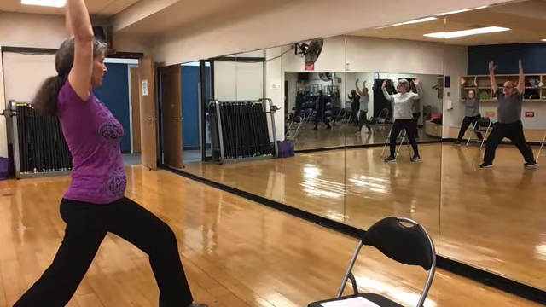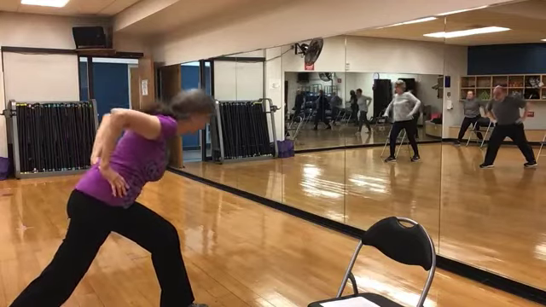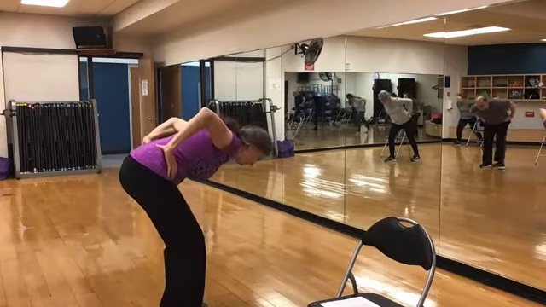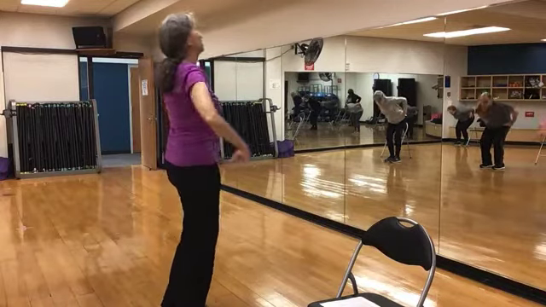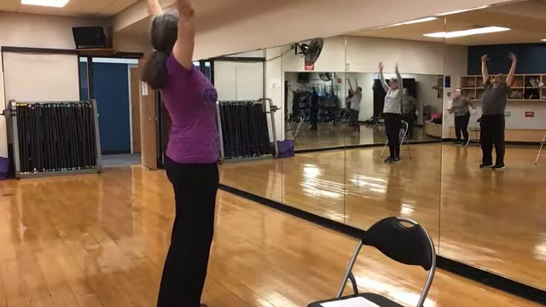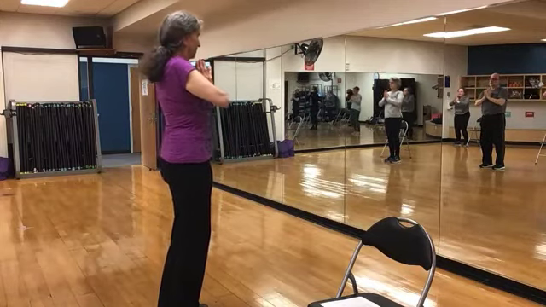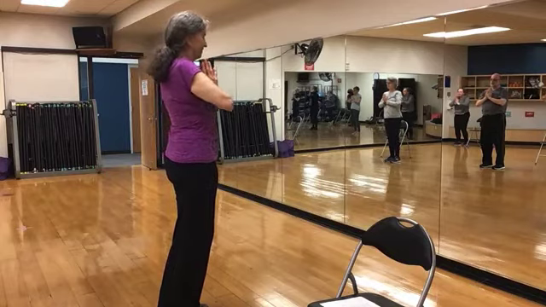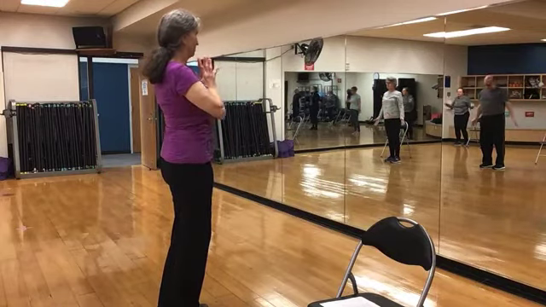This is going to be the hard part. We bring the hands back to the hips. We're coming to a forward bend while we step the right foot forward. And then coming up, raise the arms and try. Other side.